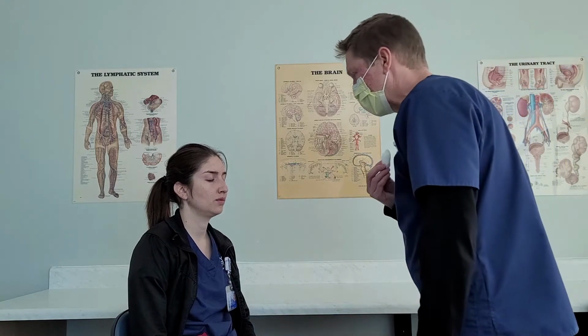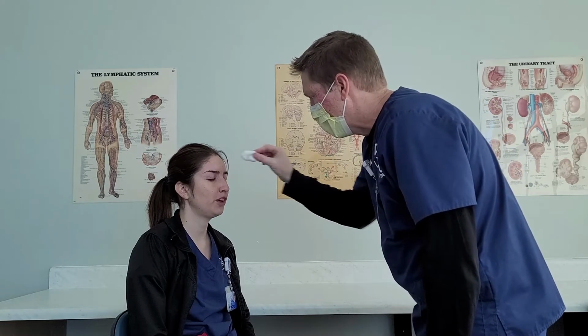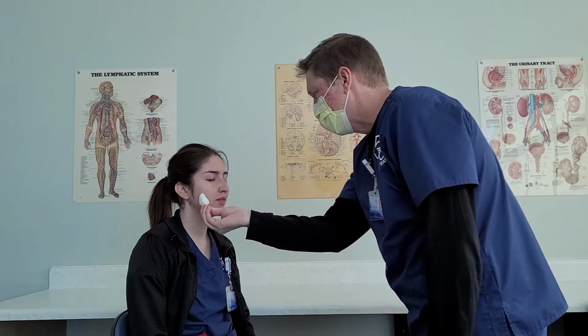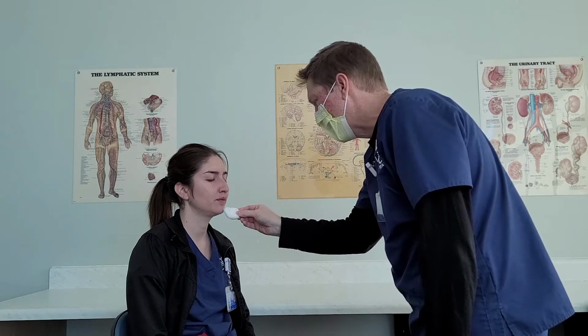Go ahead and close your eyes and let me know where I'm touching. My forehead, excellent. My left cheek, right cheek, top forehead, my chin. Excellent. So I've assessed that she's got good, equal sensation through her cheeks, chin, and forehead.